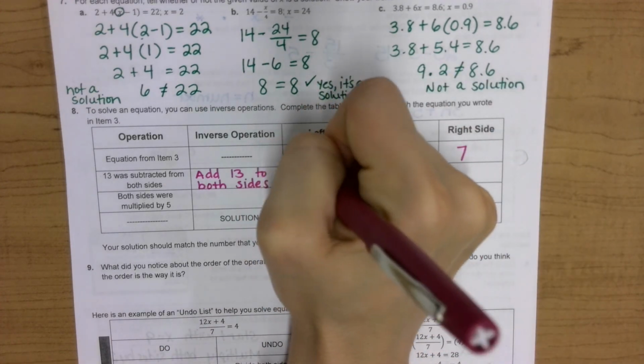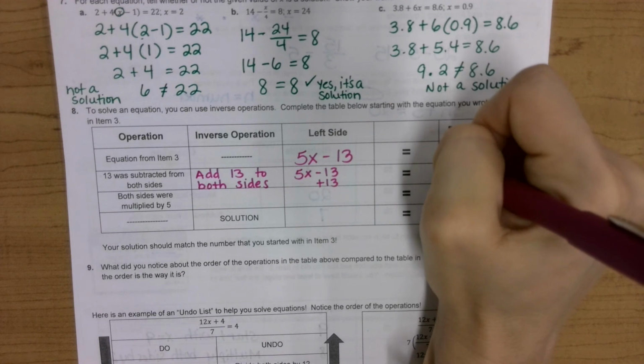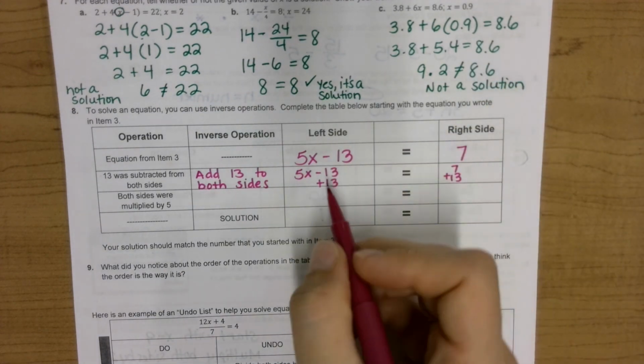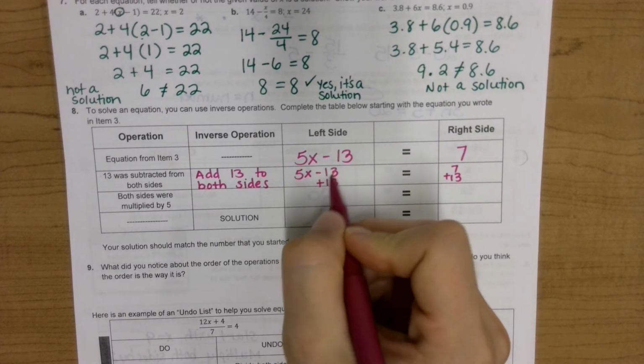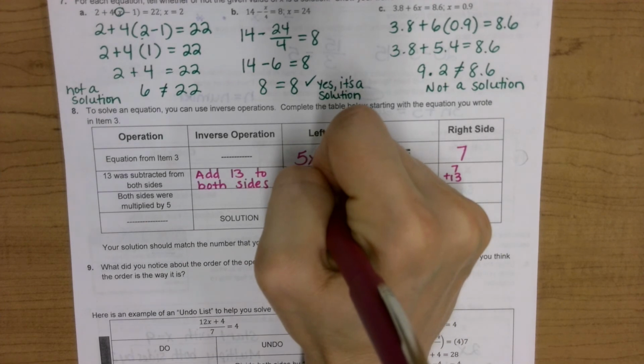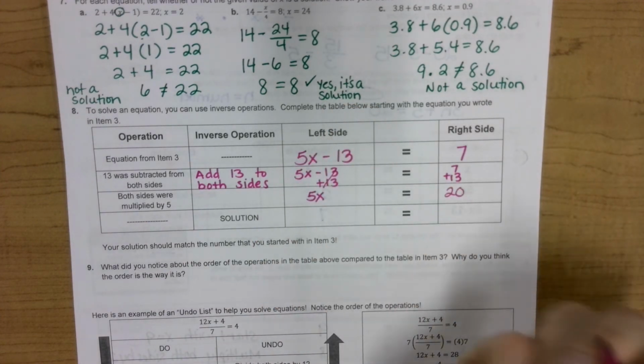I'm going to rewrite it, 5x minus 13, and then I'm going to add 13, and then 7 plus 13. All right, now let's solve this. We can cross cancel these. Negative 13 plus 13 equals 0. We're left with 5x. 7 plus 13 is 20.